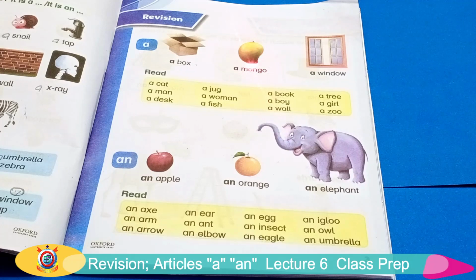What is the color of mango? Yellow and a little bit green or blackish type. Okay. Come on, read with me. A mango. Again we come to the box. A box. The second one is a mango. A mango. Okay.